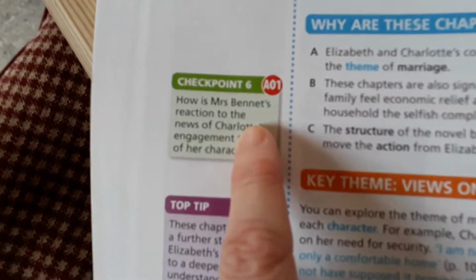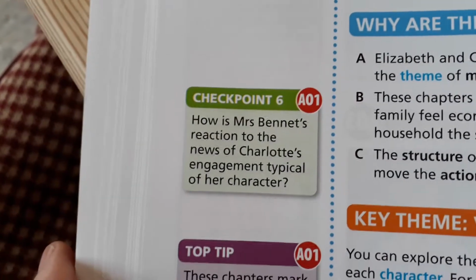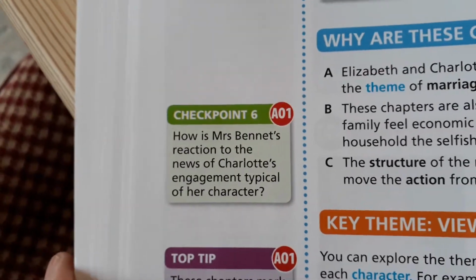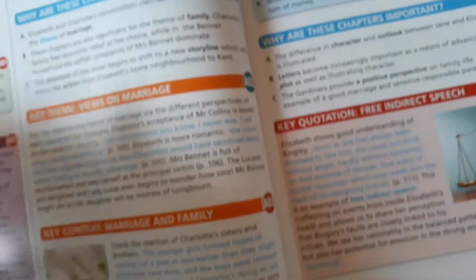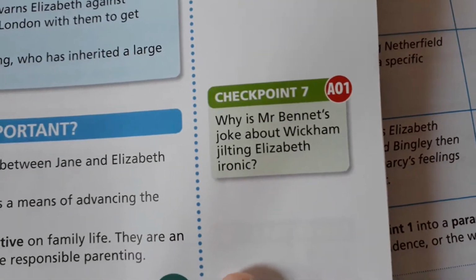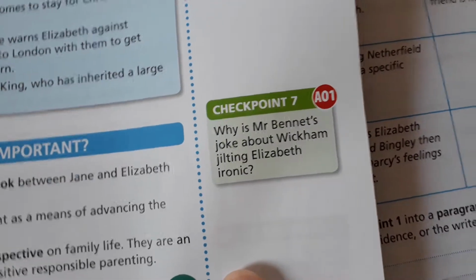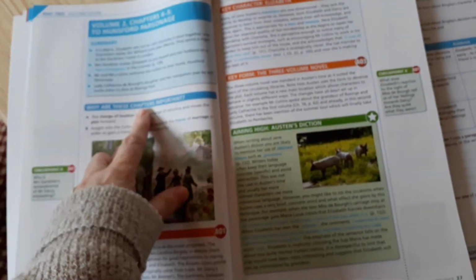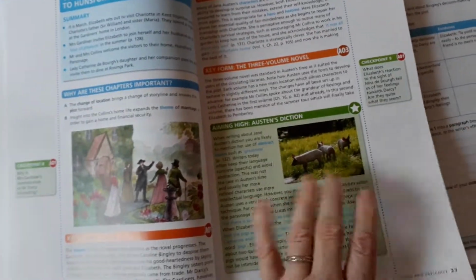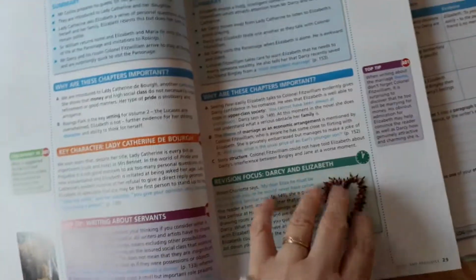If you read the checkpoints, it says, how is Mrs. Bennet's reaction to the news of Charlotte's engagement typical of her character? So you read things like that on the side. And there's another one. And then again we've got some more checkpoints on the side, and why these chapters are important, key themes, key forms and characters, and aiming high for this one. And it pretty much goes on like that through the book.